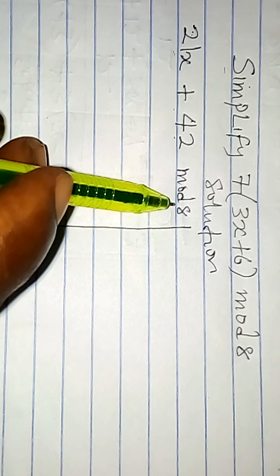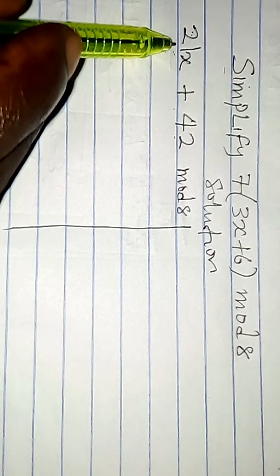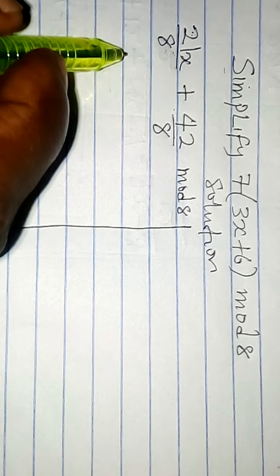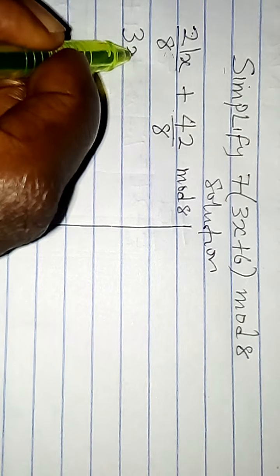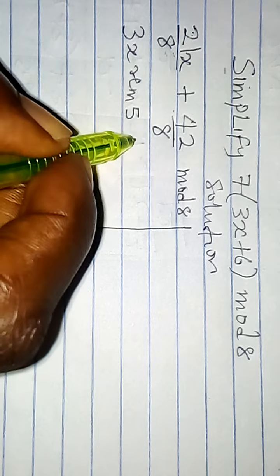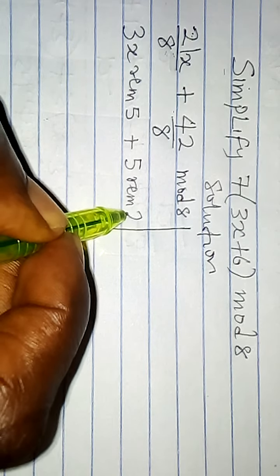Now if you look critically, you will see that the numbers 21x and 42 are greater than the modulo 8. Modulo 8 contains 0 to 7. So what that means is that we are going to divide each by 8, because it is the remainder that we will now use as our answer. So if we divide this by 8 and we divide this too by 8, 21x divided by 8 will now give us 2x remainder 5x, while 42 divided by 8 will give us 5 remainder 2.